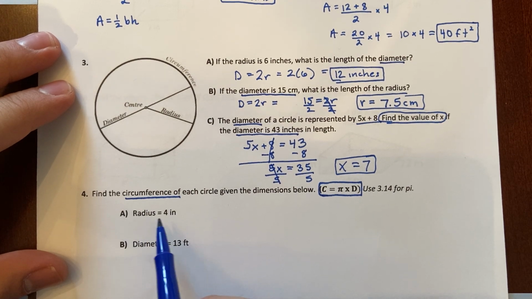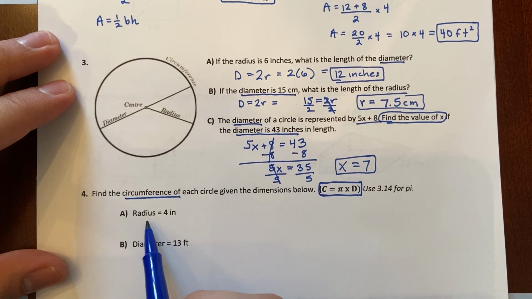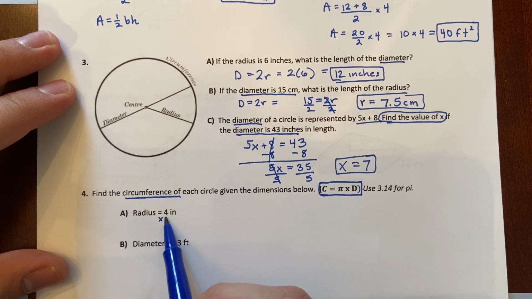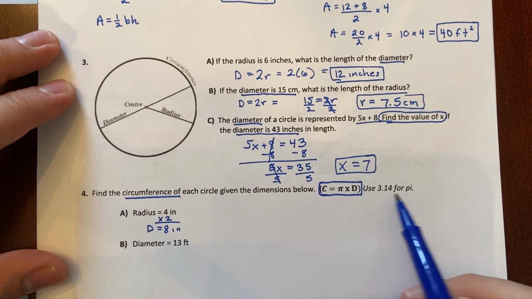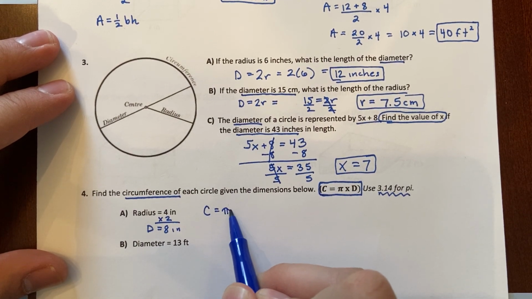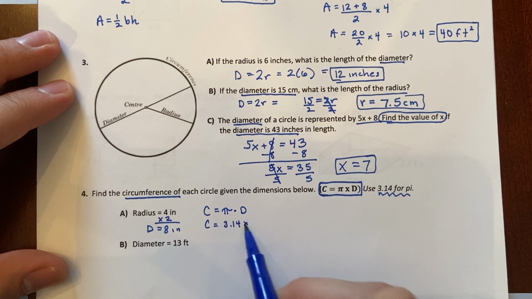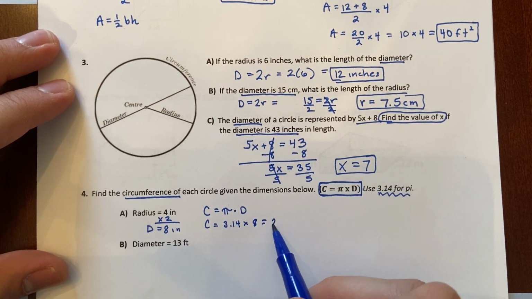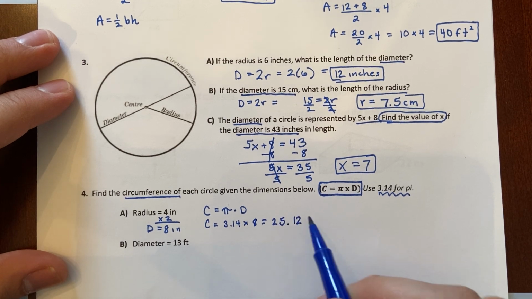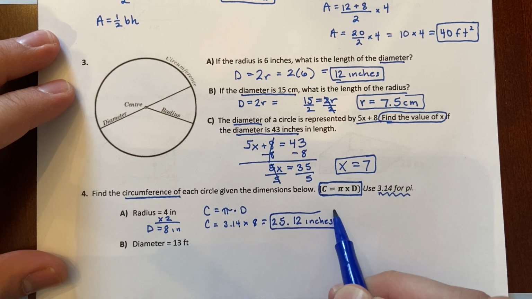Now for letter A, it's giving us a radius of 4 inches, but we need the diameter. So if the radius is 4, we're going to multiply that by 2 to get the diameter, which is 8. We're going to use 3.14 for pi. So instead of pi, we're going to use 3.14 times our diameter, which is 8. And that would give us 25.12 inches.